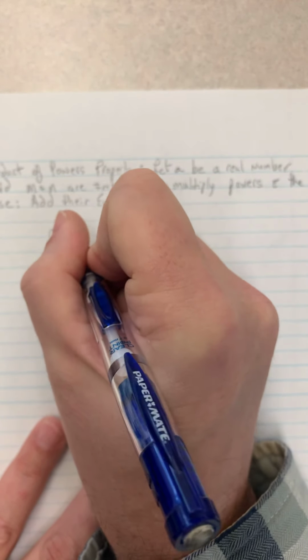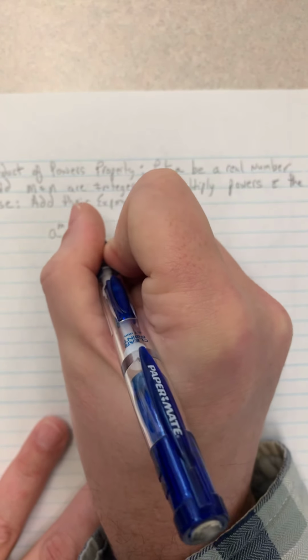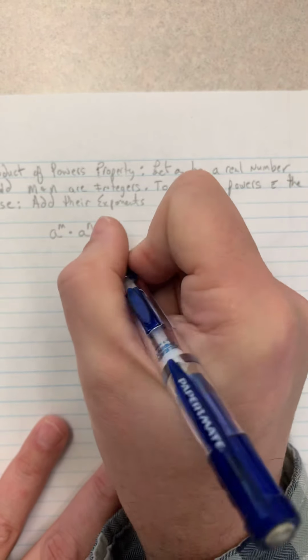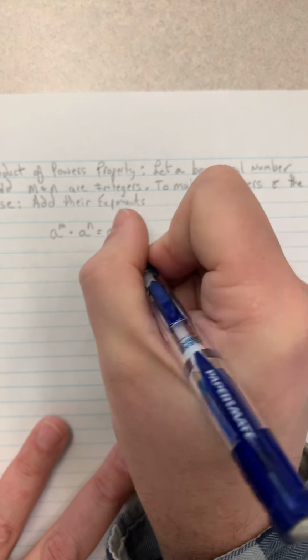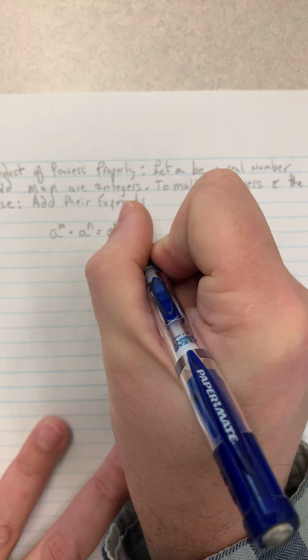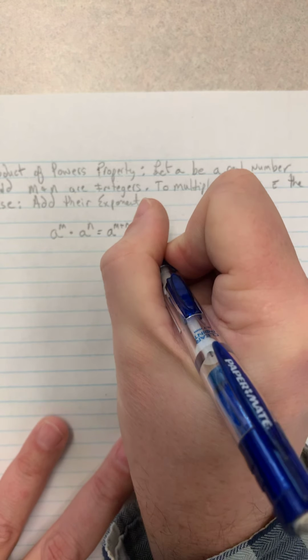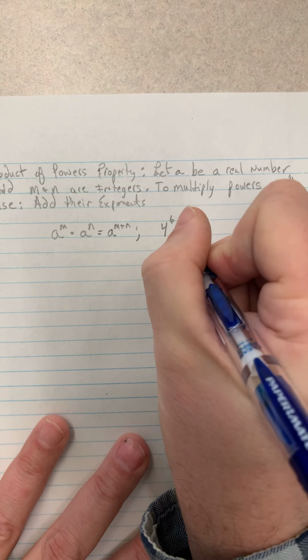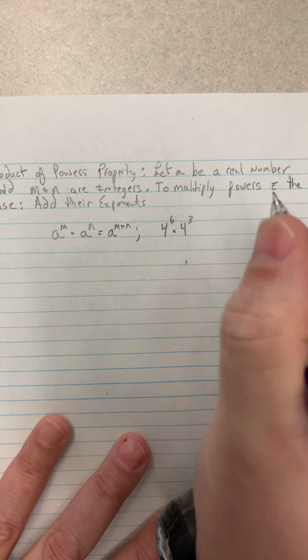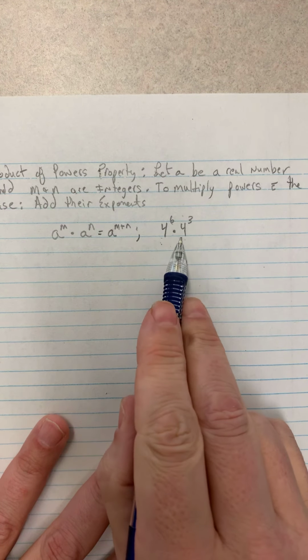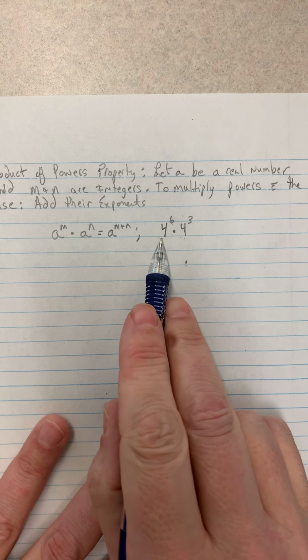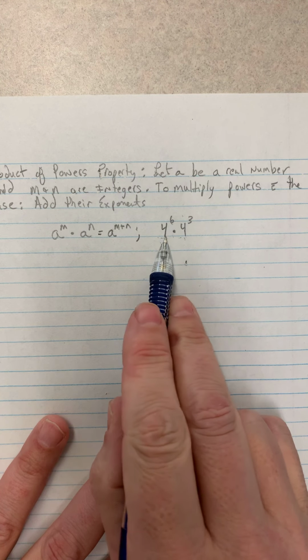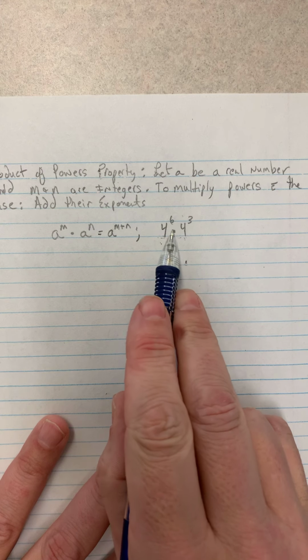So if I have a to the m times a to the n, that is a to the m plus n. So if I have 4 to the 6th times 4 to the 3rd, my bases are the same. That's what I'm talking about with my bases. There's multiplication between the bases that are the same.